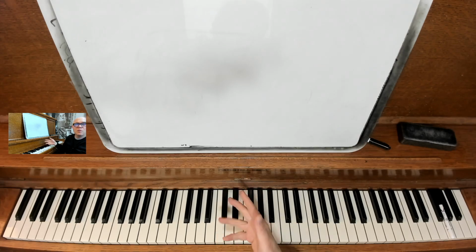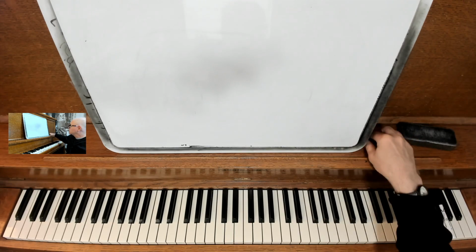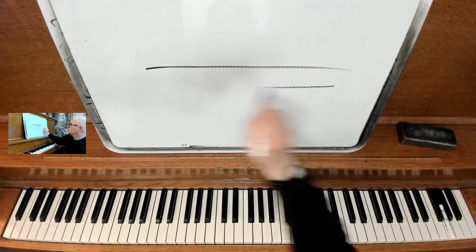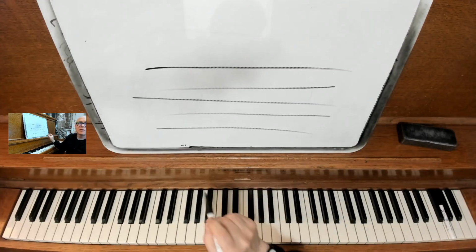So again, you're starting on an incomplete measure. You're starting on count 4. 1, 2, 3, 4, and 1 E and a 2. You're using that dotted rhythm, which is very interesting. So now you're introducing the dotted rhythm, the long short.